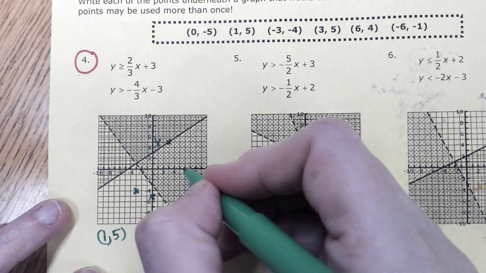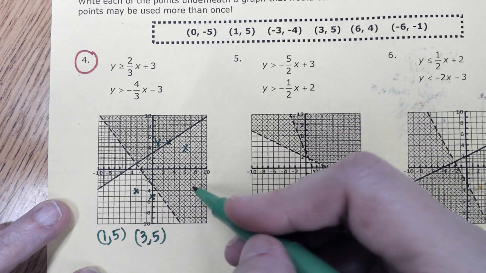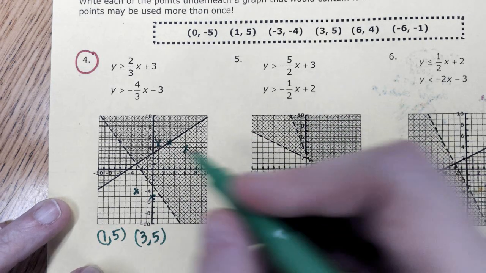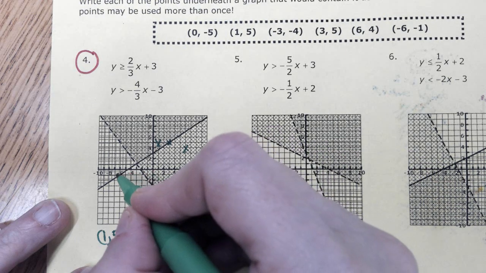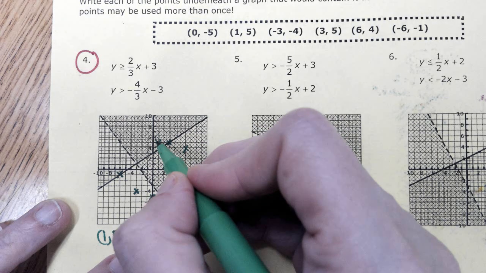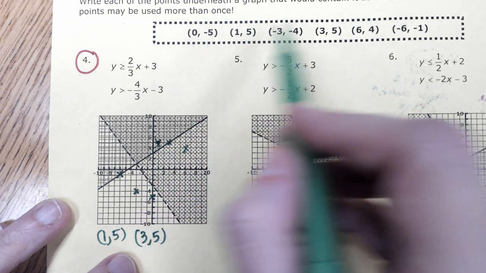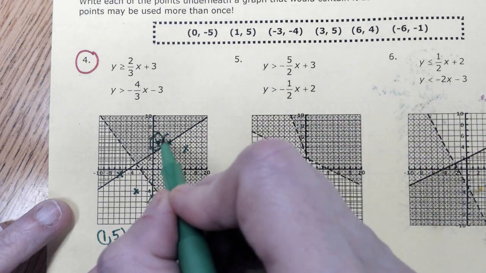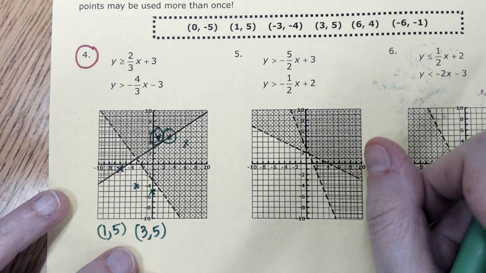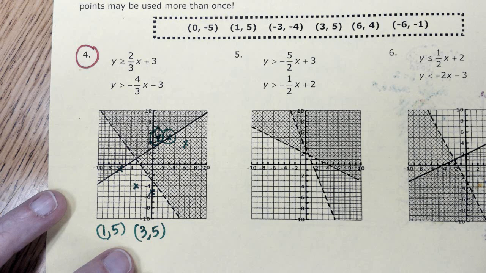Okay? 6, 4, over 6 up 4, satisfies one inequality, but it doesn't satisfy the solution. Okay, -6, -1 satisfies one inequality, but not the other. Okay, so I checked all 6 points, and those 2 were solutions. And that's all you have to do for this, just check and see which ones are solutions and which ones are not.